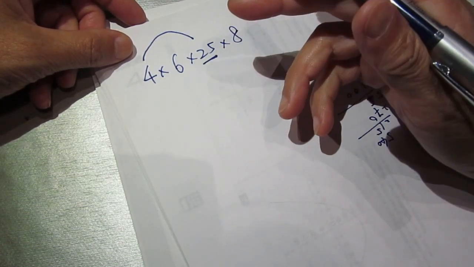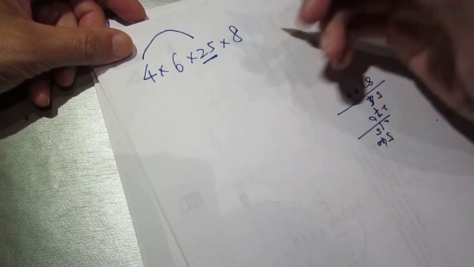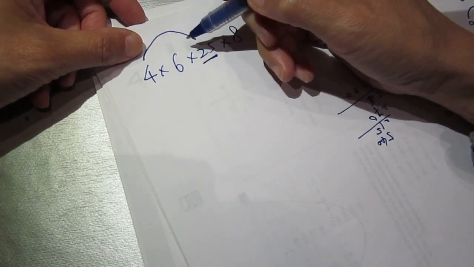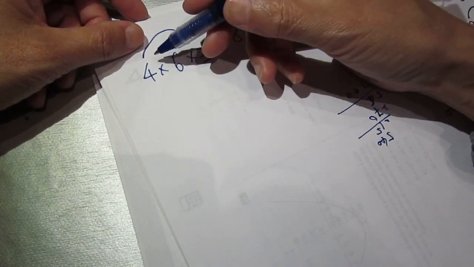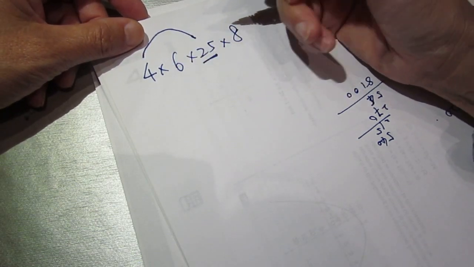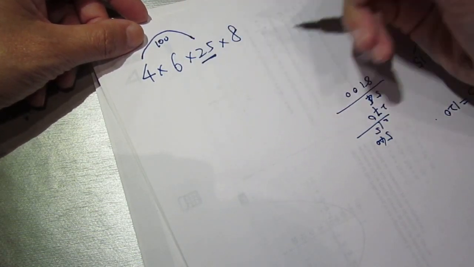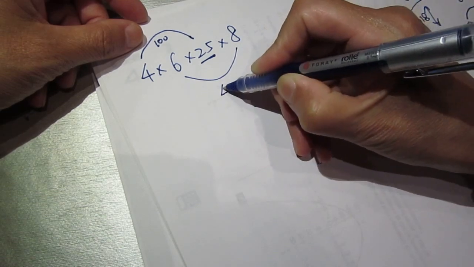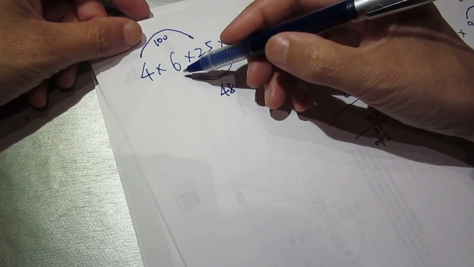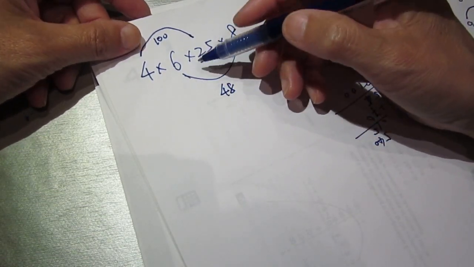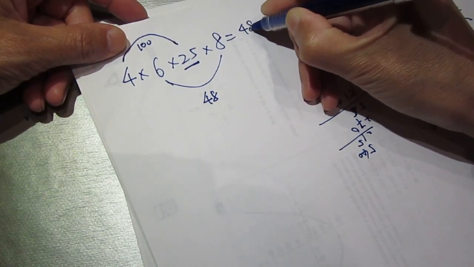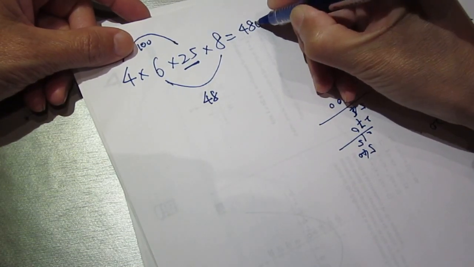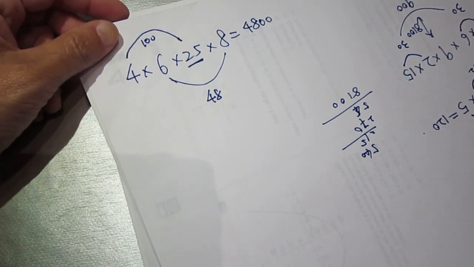You have 4 quarters, you make $1, right? So when you know this, you know 4 quarters is 100. 4 times 25 is 100. This you get 100. 6 times 8 is 48. This you already recite in the multiplication facts. So the result is 4,800. It makes it much easier.